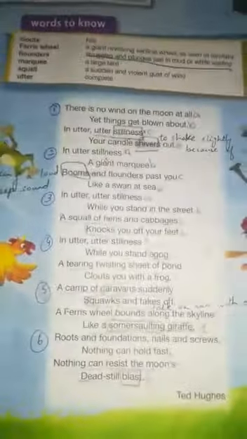Discuss them first. The first question is, what is so strange about the idea in the last line of the poem? Can you think of any other expressions of this kind? So for finding the answer to this question, we will read out the last line once again. Nothing can resist the moon's dead still blast. So the question is, what is so strange about it?